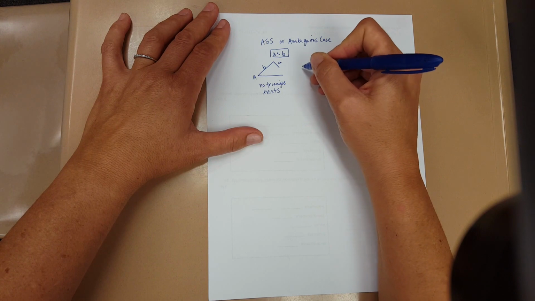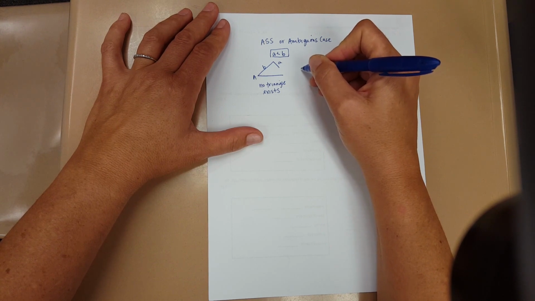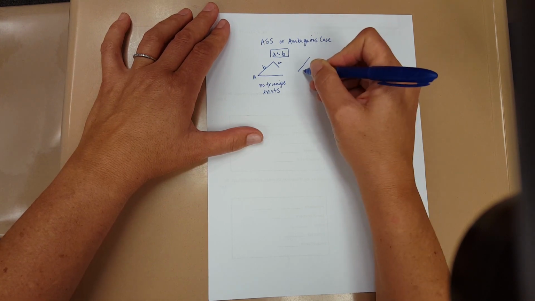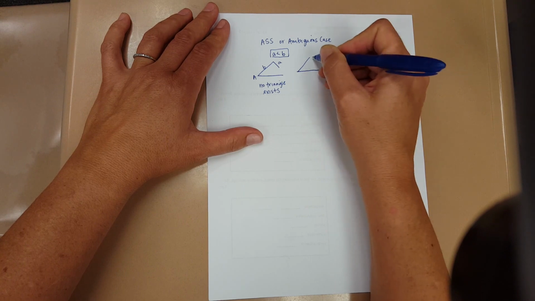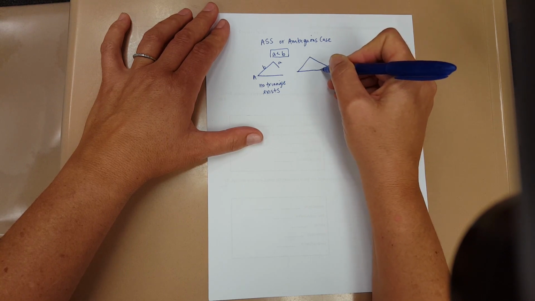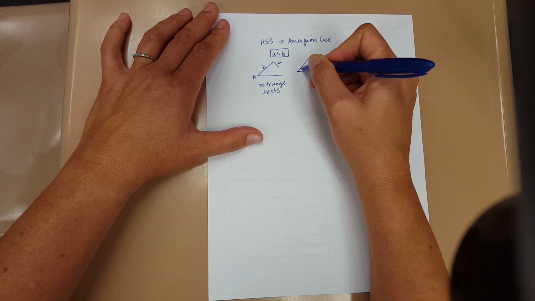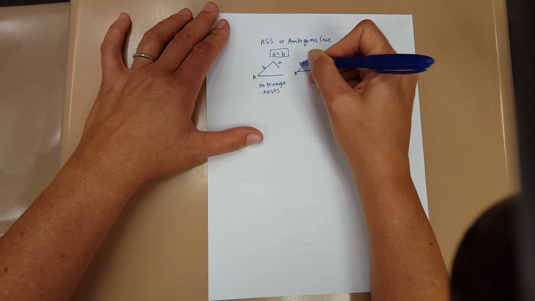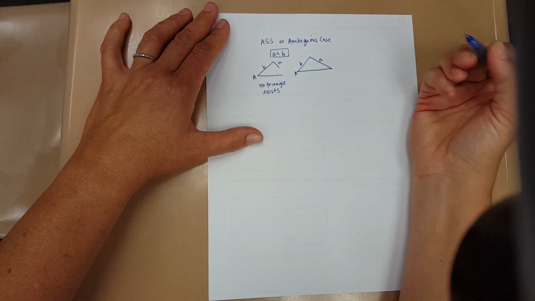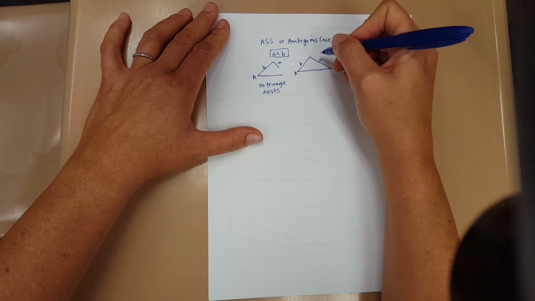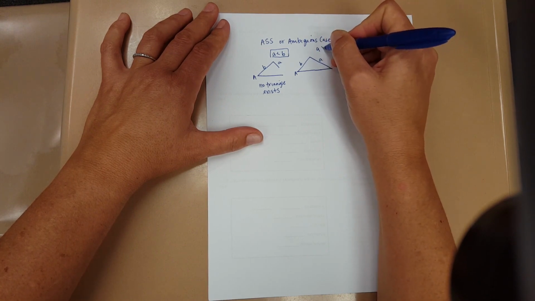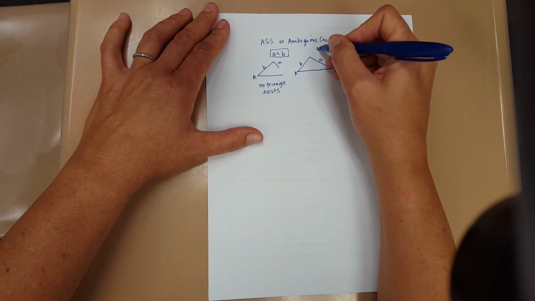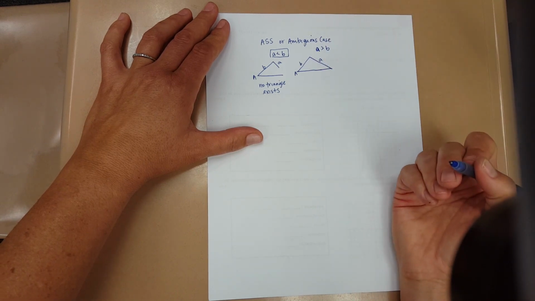You can also have the situation where you have exactly one triangle. So now we've got possibilities for one triangle, and there's a couple of different ones that I can draw for you that are examples that all work. In this situation, you've got your angle A, you've got that same B and an A over here. And the difference in this one is that A is greater than B. So that makes a difference because A is greater than B.